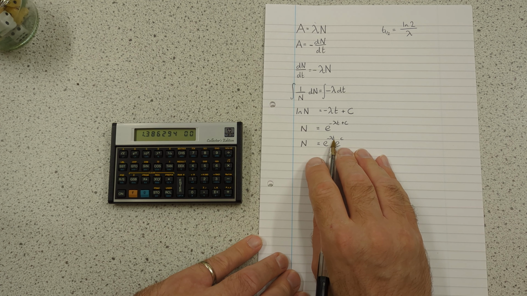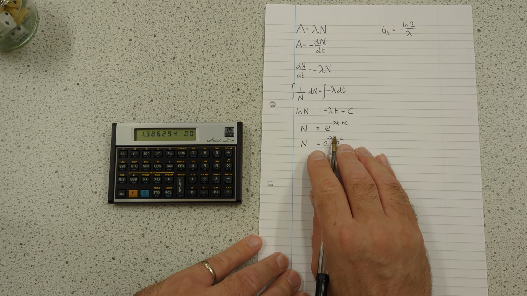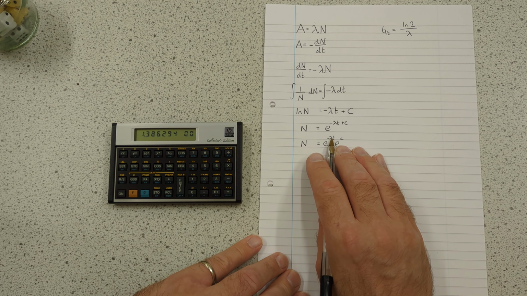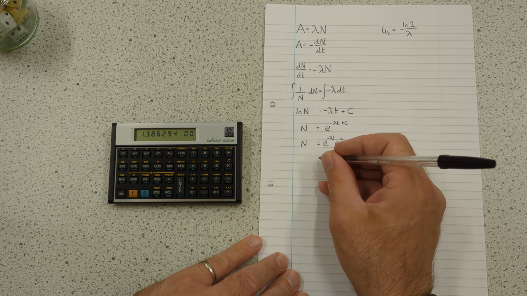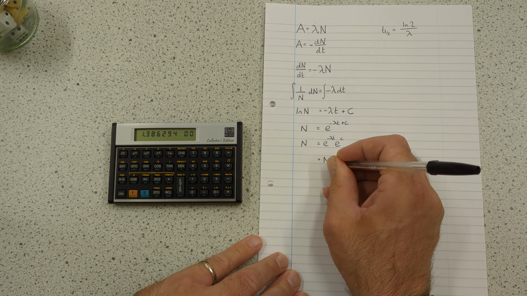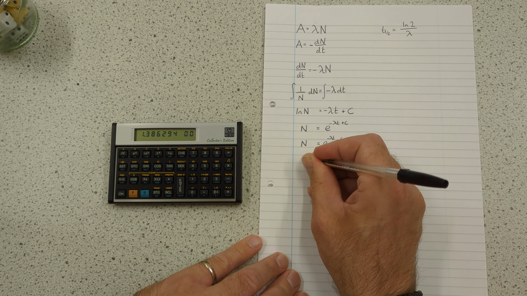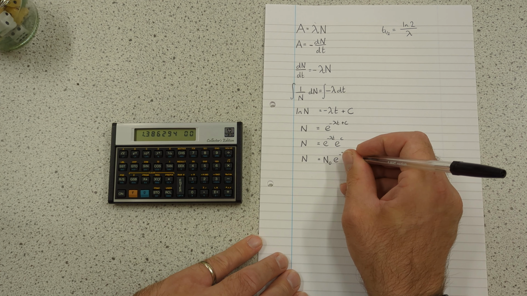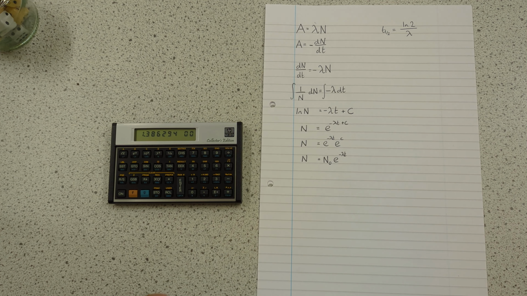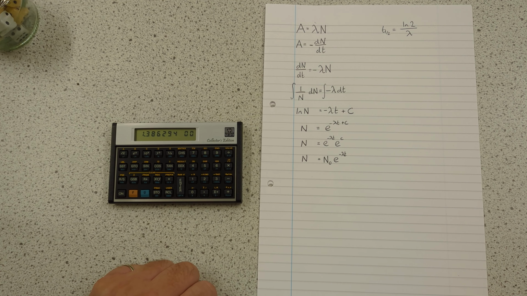What is e to the c? Well, when t is equal to 0, this term is equal to 1, and so N would equal e to the c when t equals 0. So let's call e to the c N0, and just because it's a constant, let's move it to the left. That's just how we're writing things. That's our equation. So far, so good.